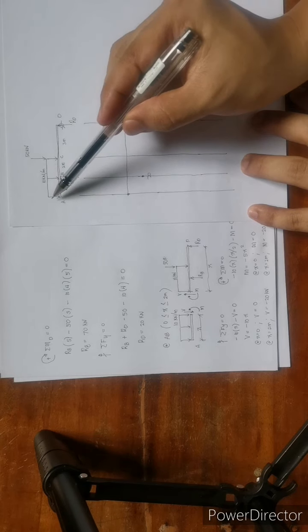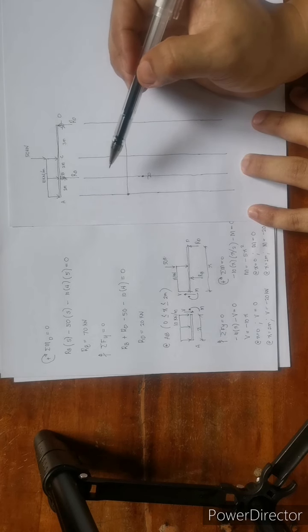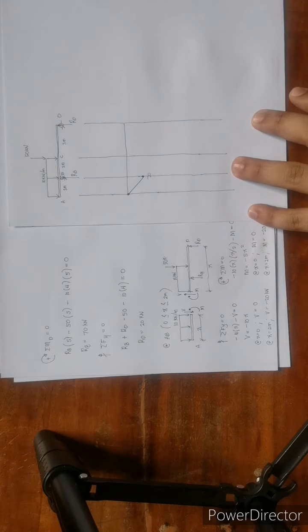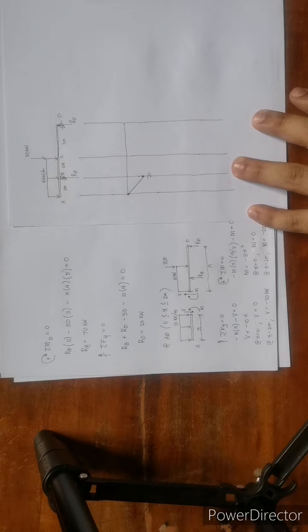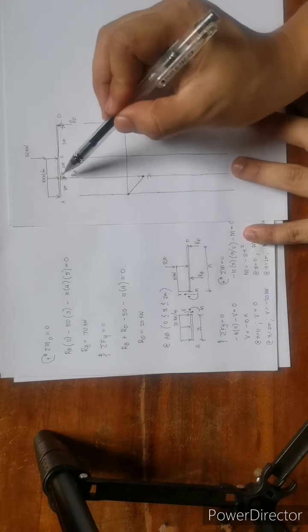Since 0 degree po ito, horizontal, magiging first degree ito. Pag sinabing first degree curve, parang triangular yung itsura ng ating graph. Ibig sabihin, straight line. Kukonect lang natin dalawang point, that's it. That is a first degree curve. Straight line pero triangular. Okay, so we're done with span AB.